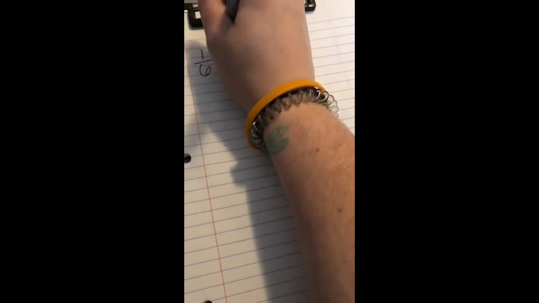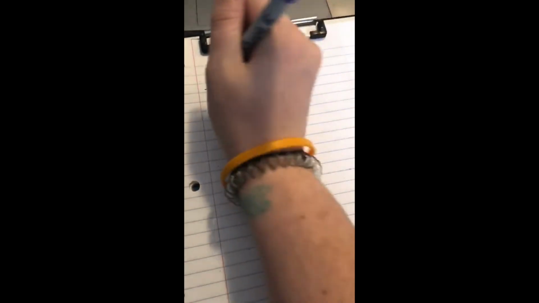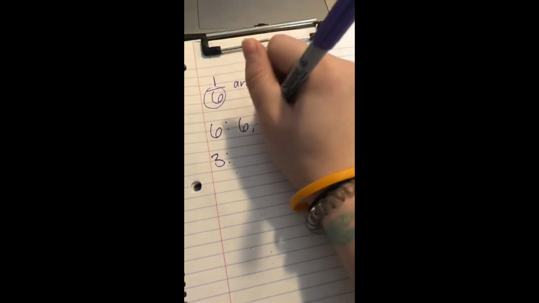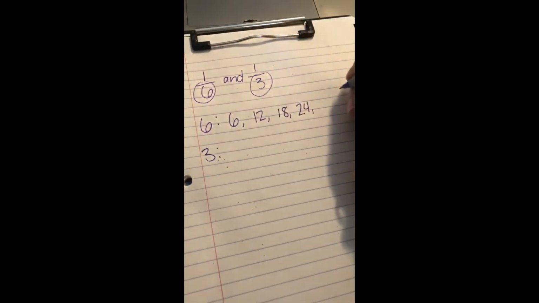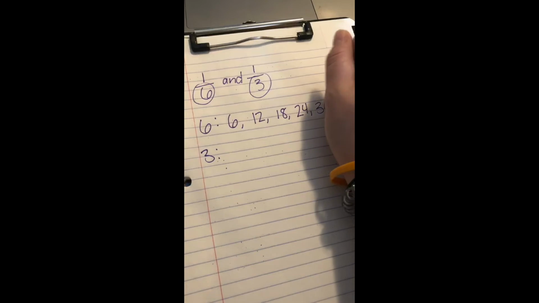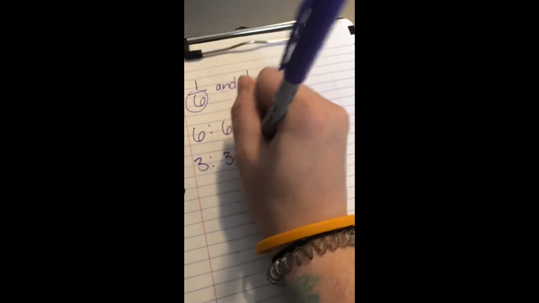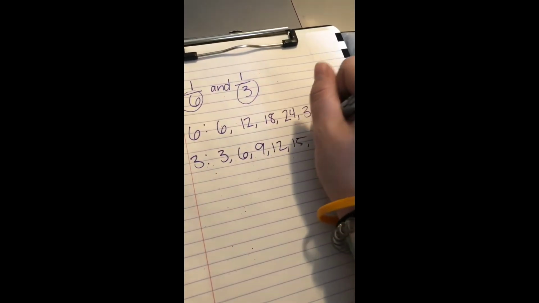Okay, so I wanted to give you one more example. So let's say I had the fractions this time 1/6 and 1/3. So again, I'm looking at my denominators. So I would do 6 and I would do 3. And then I'm going to list my multiples. So 6, 12, 18, 24, 30. Okay, and then I would do the same thing for 3. So 3, 6, 9, 12, 15, 18.